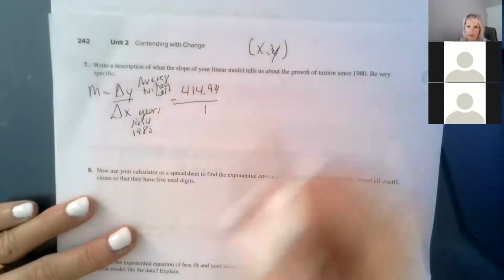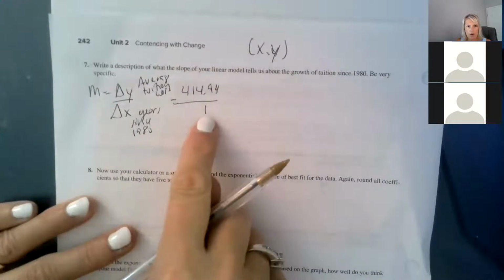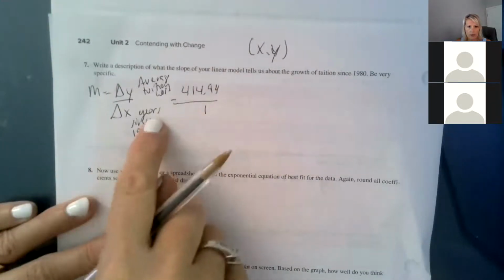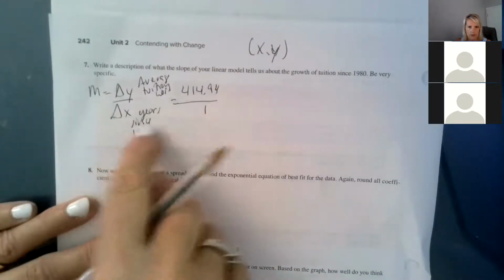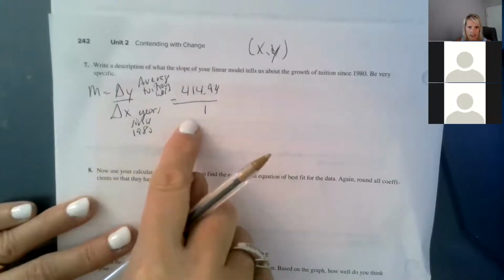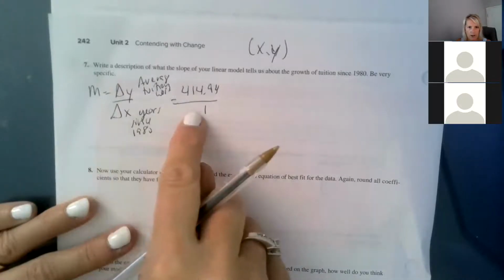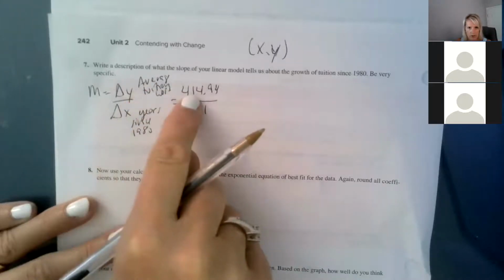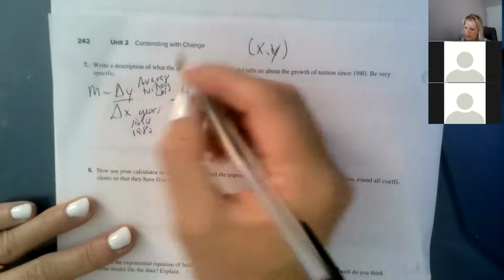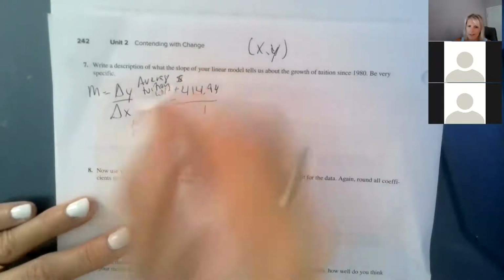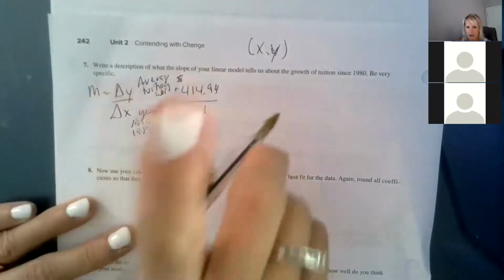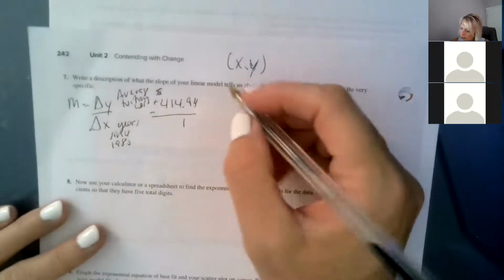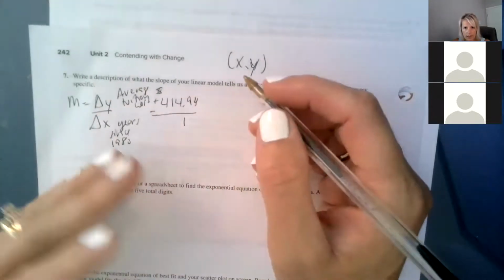And what we can see is that with our slope being 414.94 over 1, right? Then my 1 is changing, my years are changing from 1980. And when they change by 1, my average tuition cost is changing by $414.94. And it's positive, so that means it's increasing, right? It's going up, up, up.